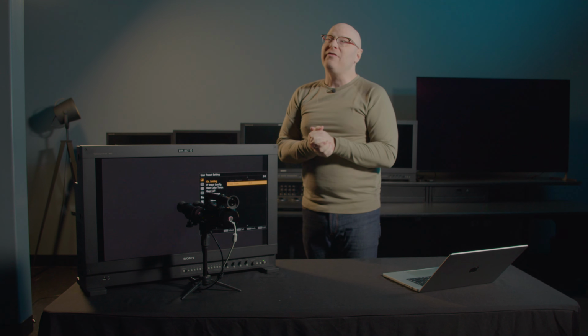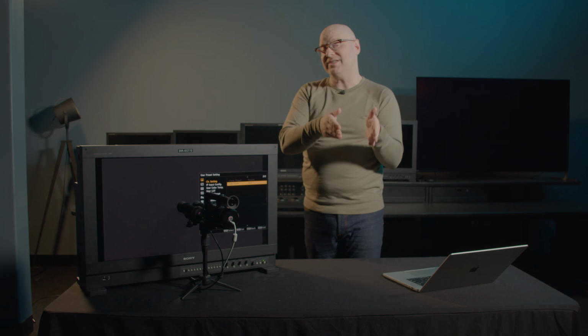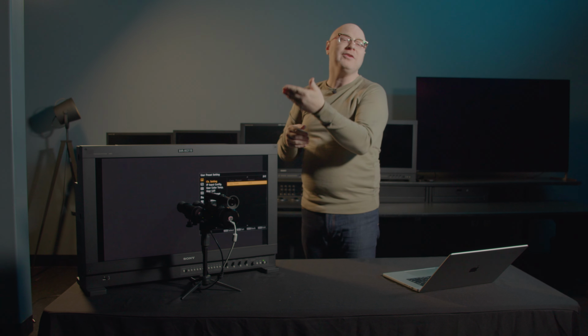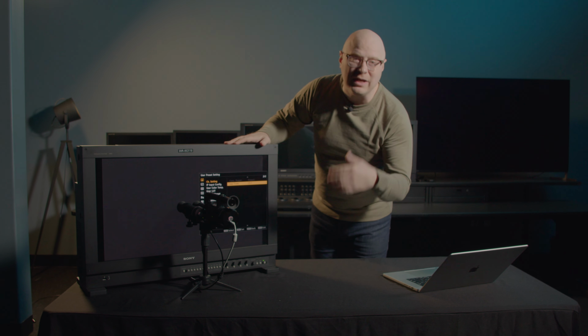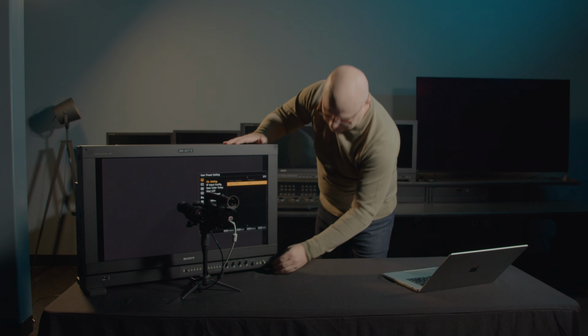For example, if I wanted to copy BT.709 from, say, channel 25 to channel 26 and then change the range from limited to full, I could do so without having to go through and reconfigure the entire memory. A very quick way to create additional channels with minor offsets such as that limited or full range.